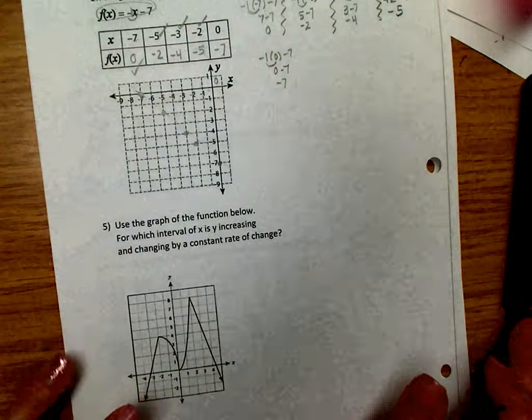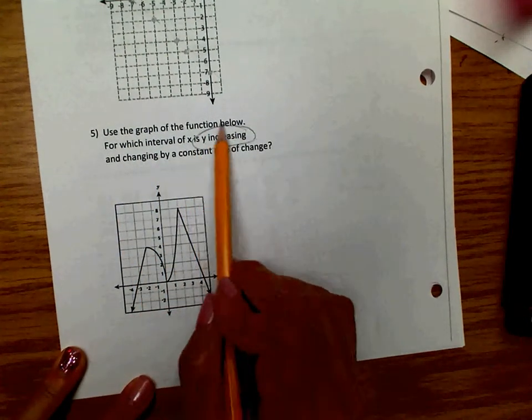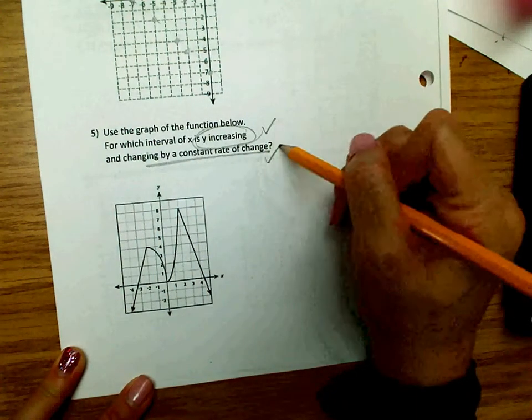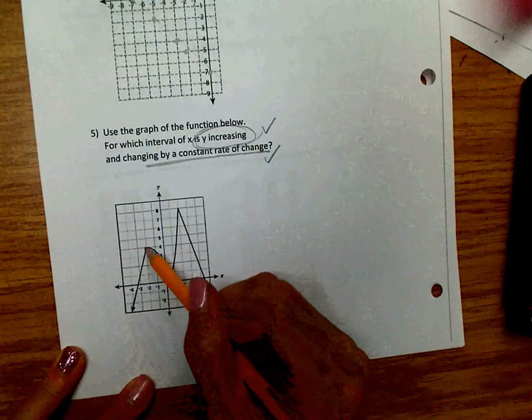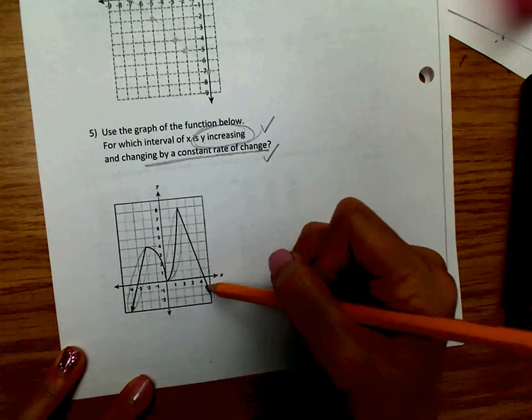Use the graph of the function below: for which interval of x is y increasing and changing by a constant rate of change? So two things have to be true. It's got to be going up. So this part is going up, not here, that's going down. This part is going up, and then this here is going down. Remember, we read from left to right.